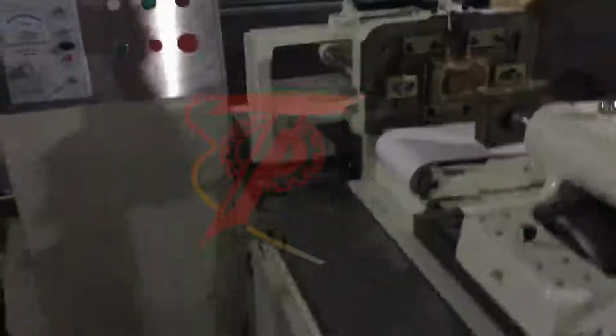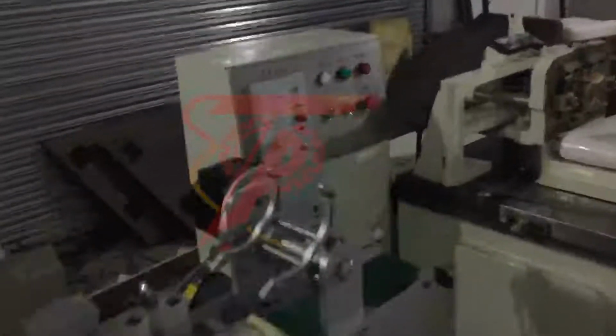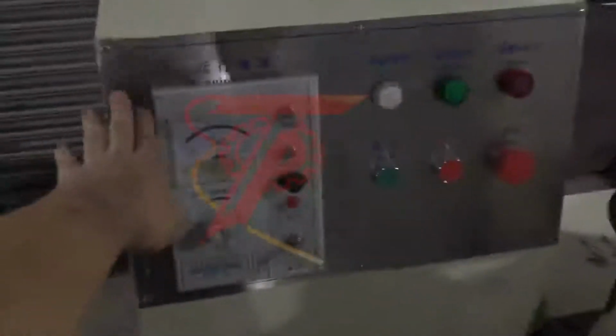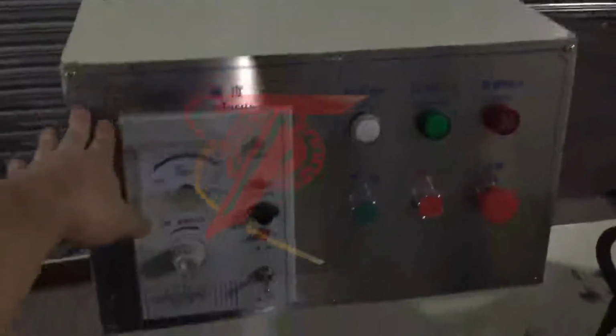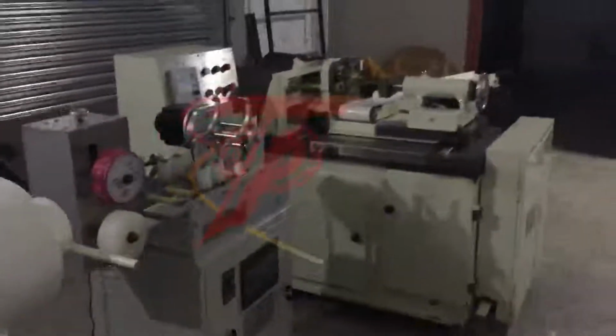All right. Let's take an overall look. And here is the electrical control panel. Right. So let's take a look at the production line.